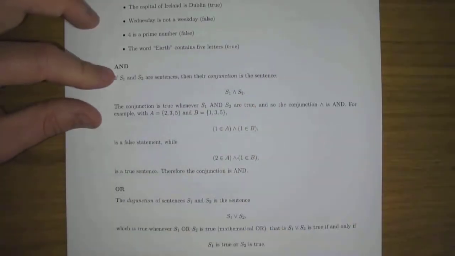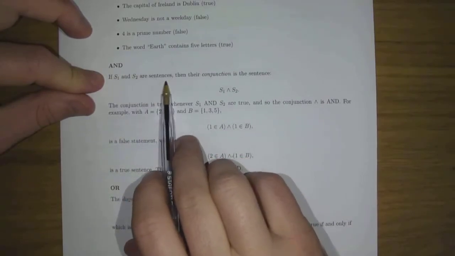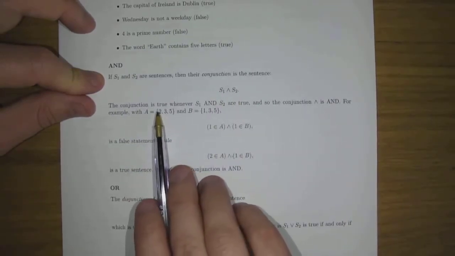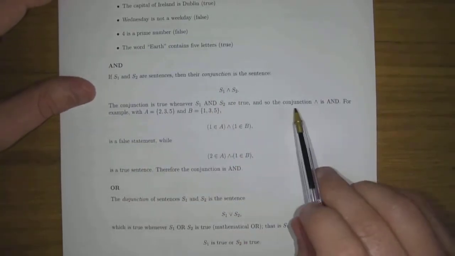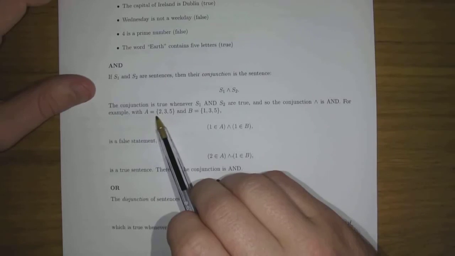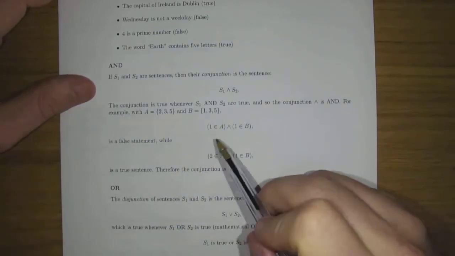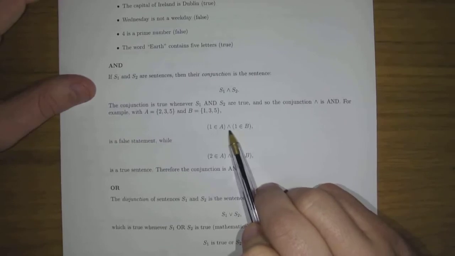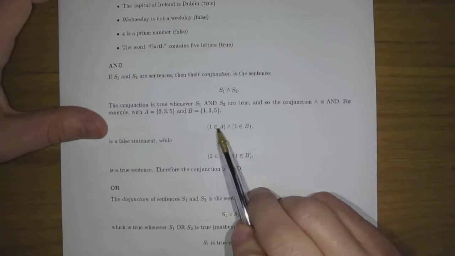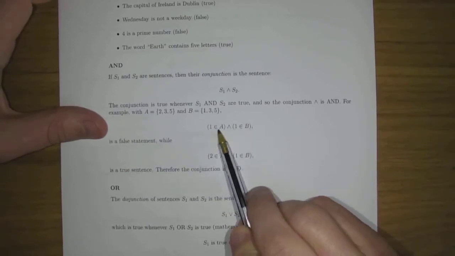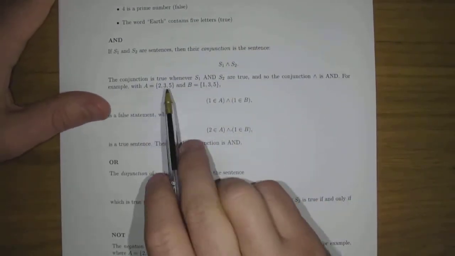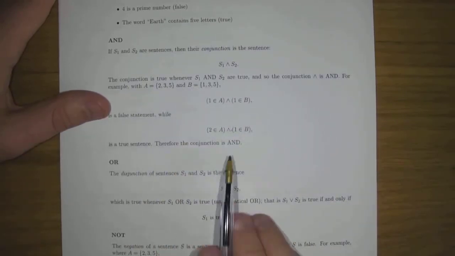Now, this is stuff that you'll probably see next semester. So if S1 and S2 are sentences, then their conjunction is the sentence S1 and S2. And the conjunction sentence is true whenever they're both true. So this conjunction is like an and. For example, if we have A equal to the set 2, 3, 5 and B equal to the set 1, 3, 5, and make sentences, 1 in A and 1 in B is false, because for the conjunction to be true, they must both be true, and 1 is not in A. While this statement is true because 2 is in A and 1 is in B. So this conjunction is like and.